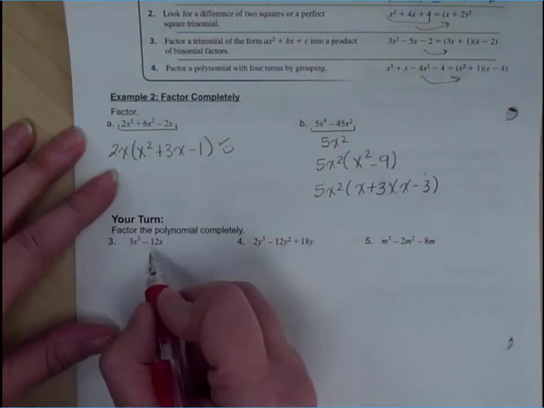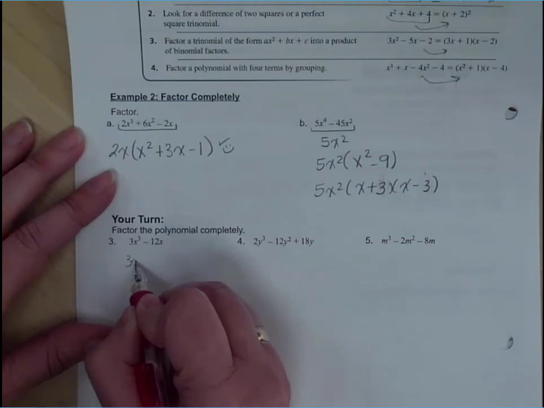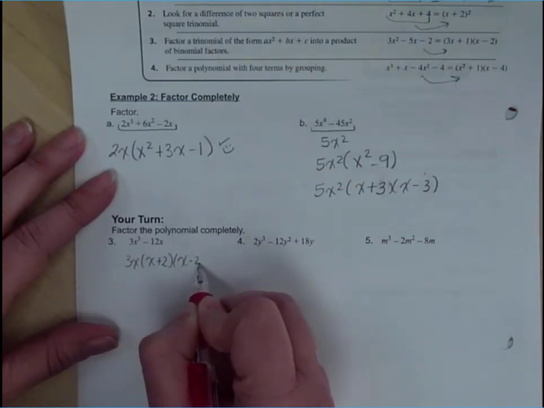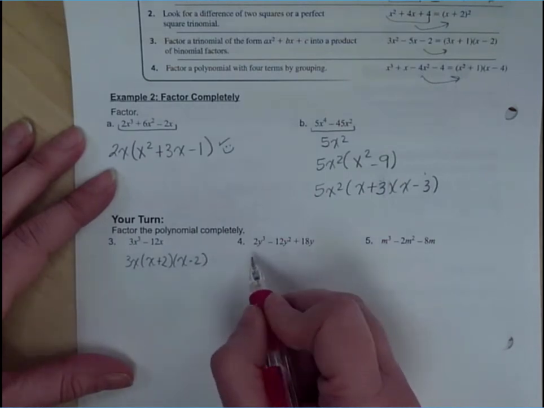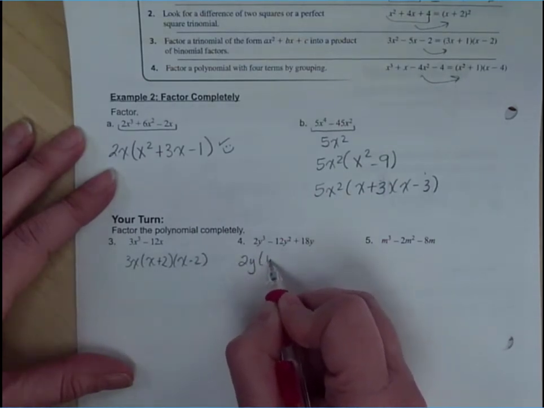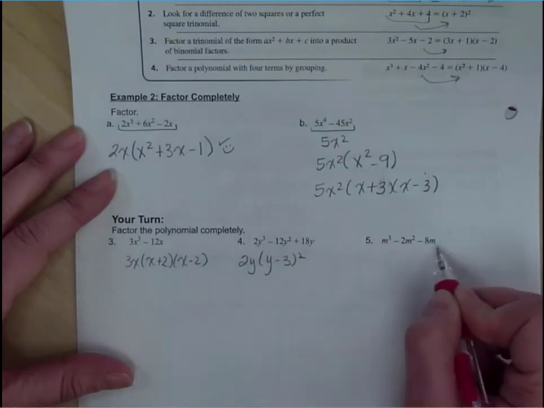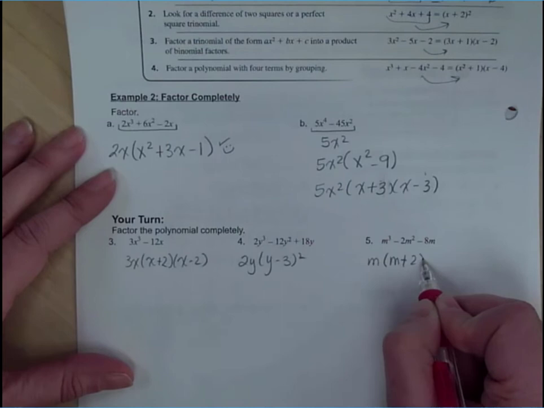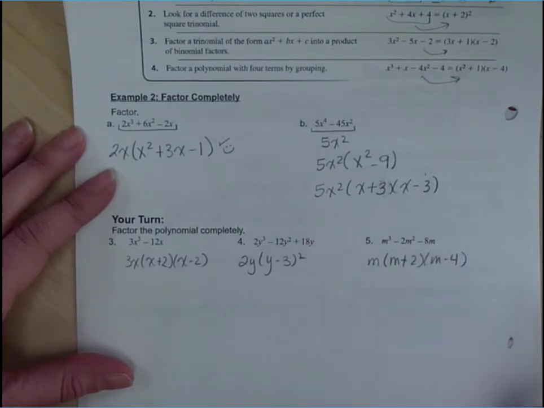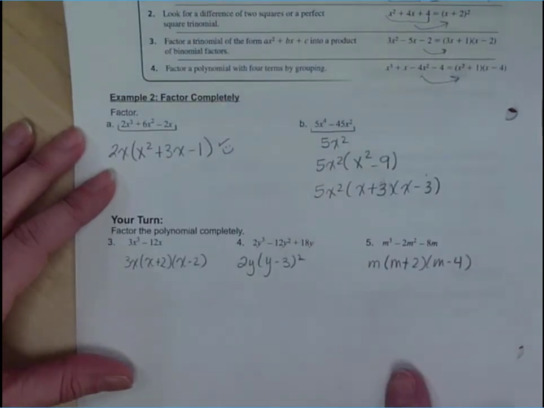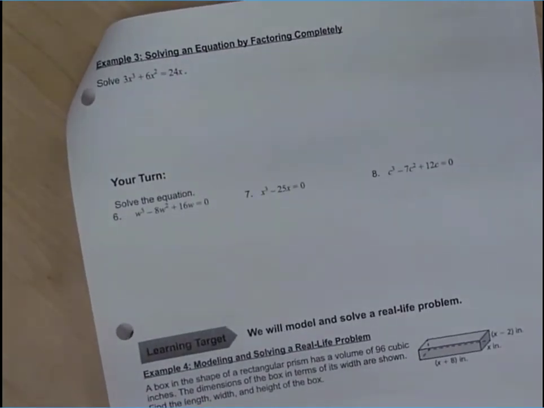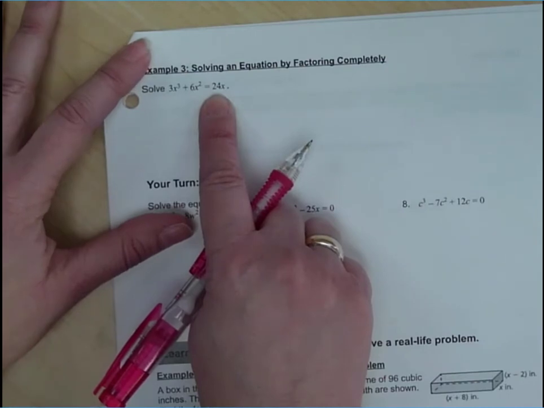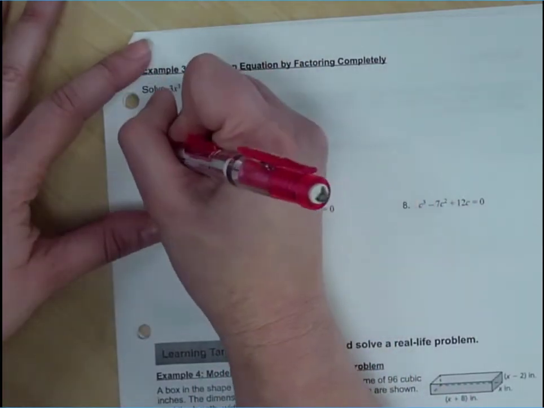All right, when I'm all done with 3, we end up with 3x times x plus 2, x minus 2. Looking for a common factor here, I end up with 2y times y minus 3 squared. Here, factor out that m, plus 2, m minus 4. So now if we're going to solve, remember in order to solve, we always have to have the equation set equal to 0.